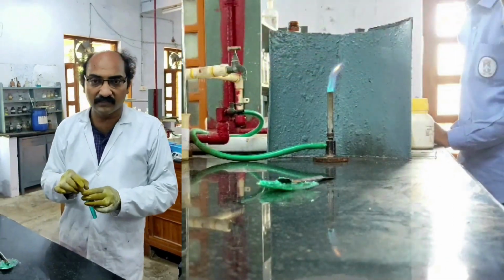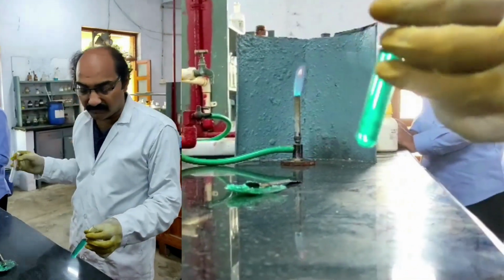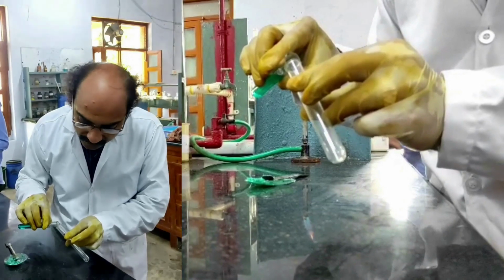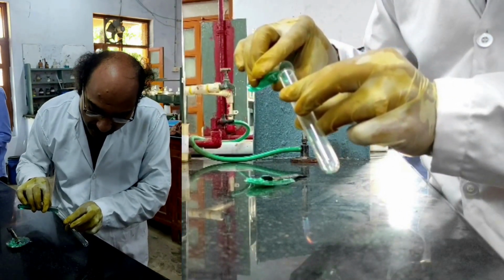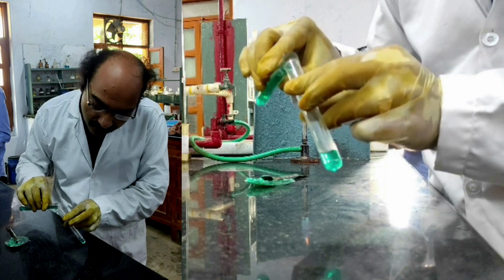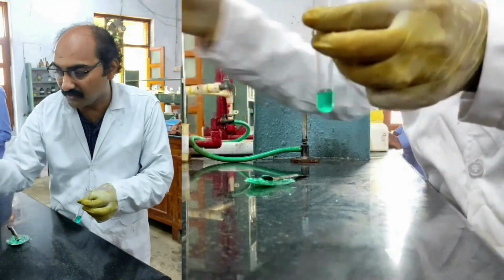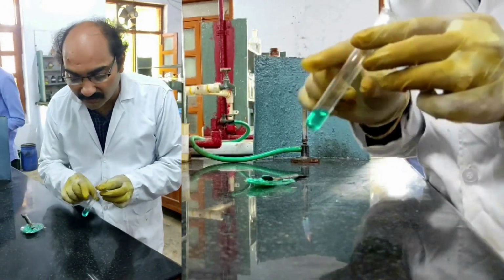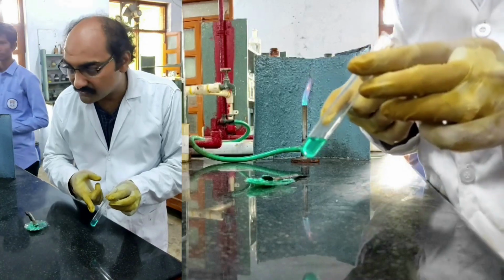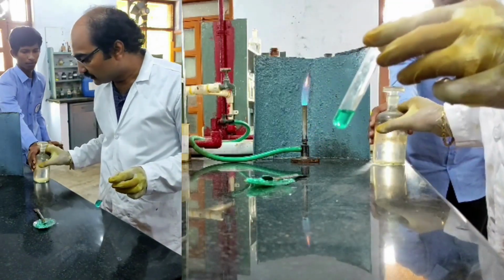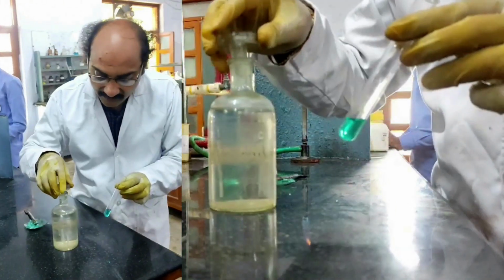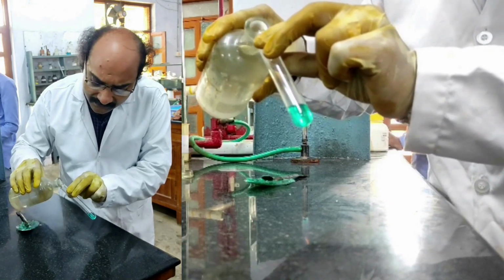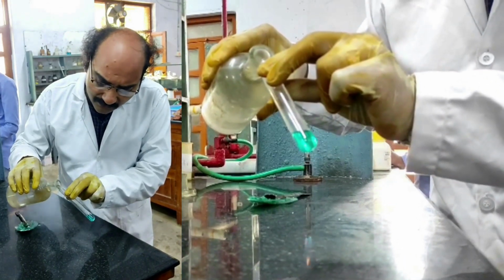I am taking small quantity of sodium carbonate extract which I have prepared into a fresh test tube. Now I am adding dilute sulfuric acid to this to neutralize this sodium carbonate extract, which is basic in nature. So this is the dilute sulfuric acid I have, and I am neutralizing this sodium carbonate extract. Slowly. You need to add very slowly.